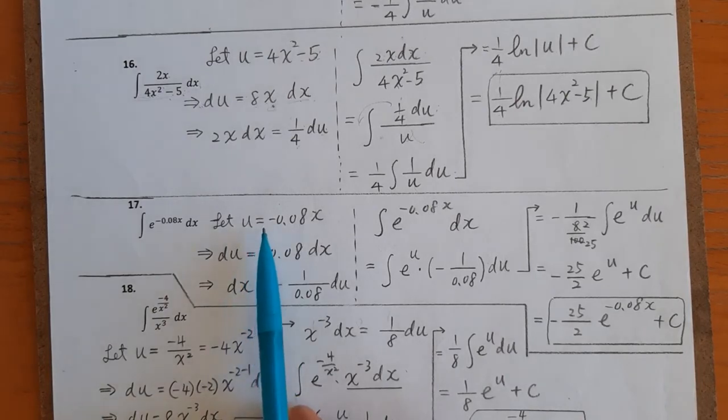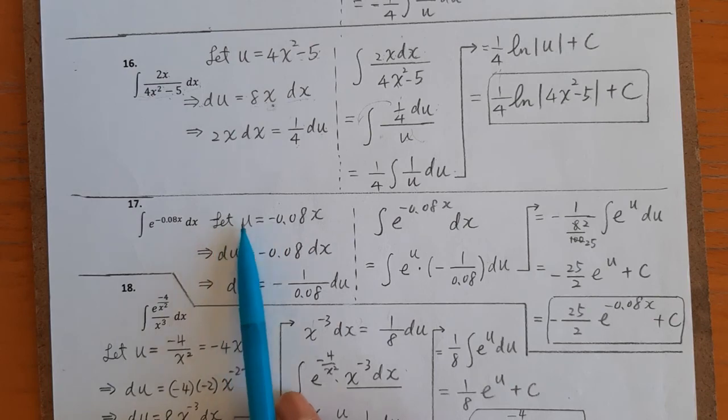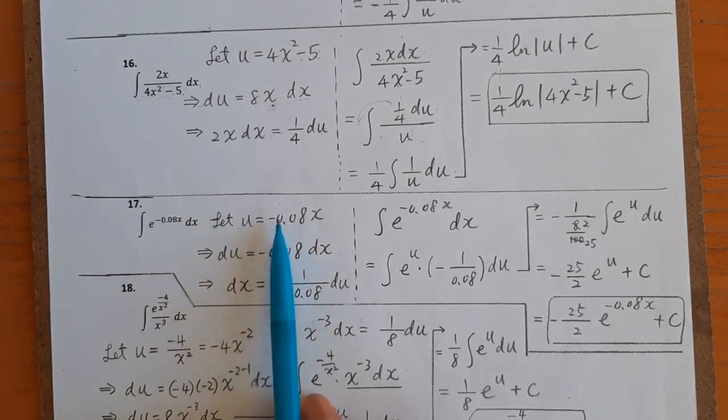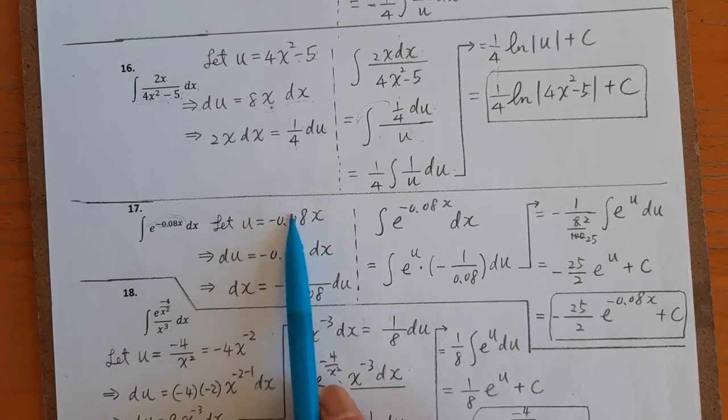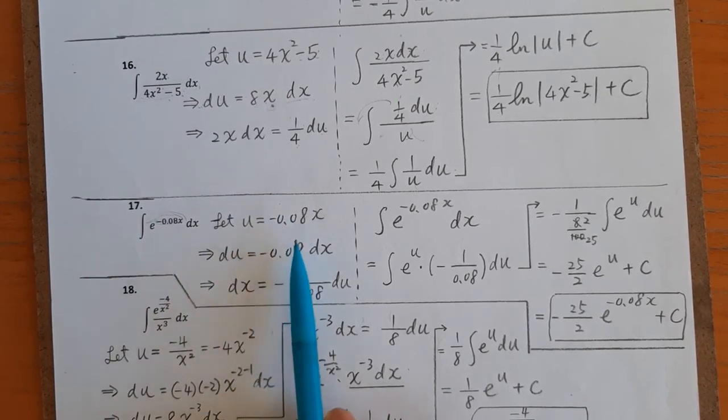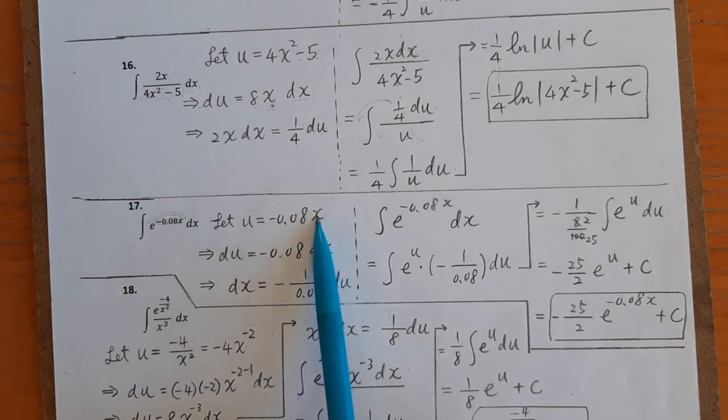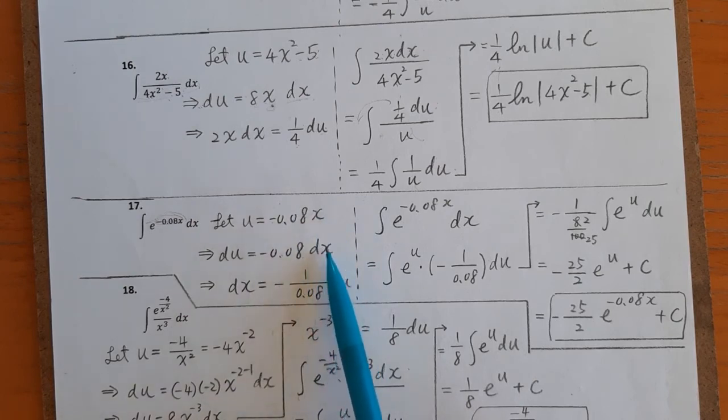Now also do substitution. Now let u equal negative 0.08x, this part. Then take derivative, du equal negative 0.08 dx. Because x take derivative is negative 0.08 dx.